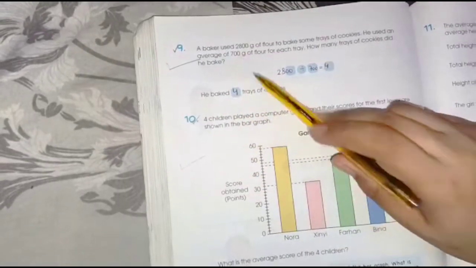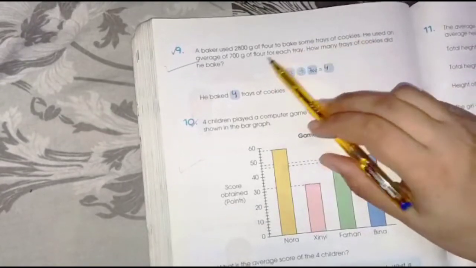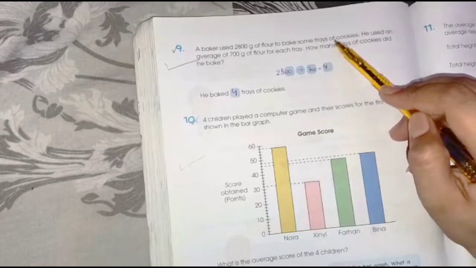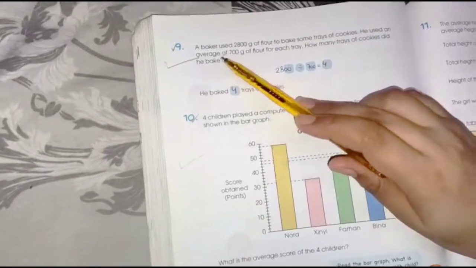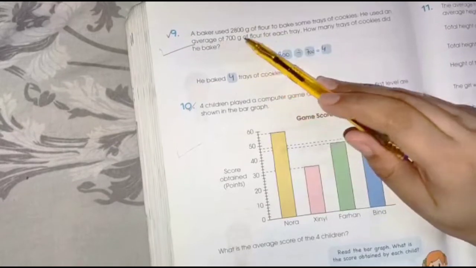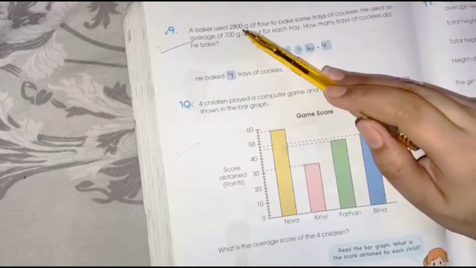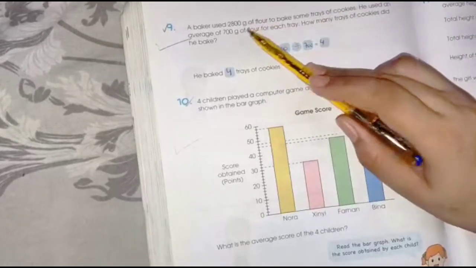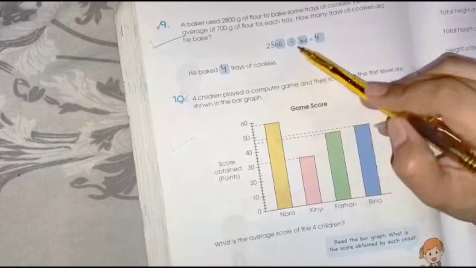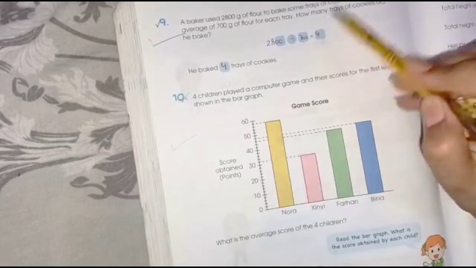Simply 2800 divided by 700, because the baker used 2800 grams of flour to bake some cookies, and the average flour for each tray is 700 grams. So we have to find how many trays he baked. To find that, we have to divide the numbers. So when we divide 2800 by 700, the answer is 4.